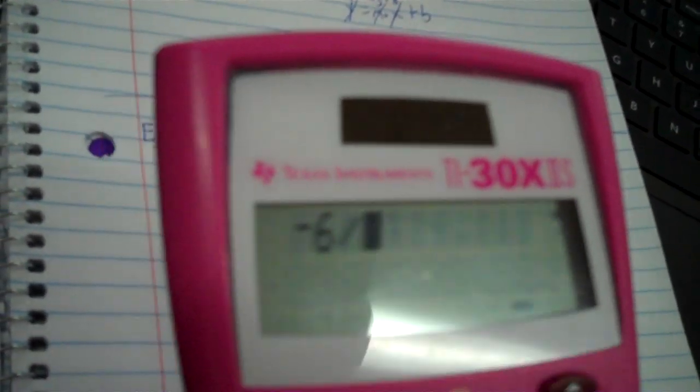So 1 minus 7 is negative 6, and 5 minus 4 is 1. Just divide that, okay? When you're doing this, just divide it. Even if it's a decimal, divide it. So negative 6.